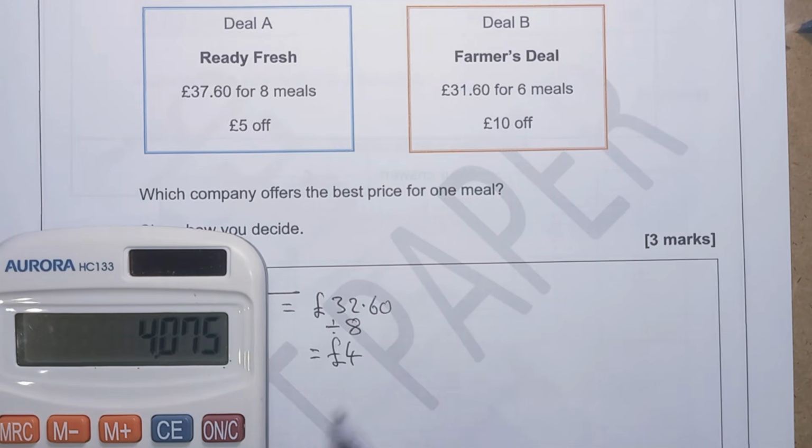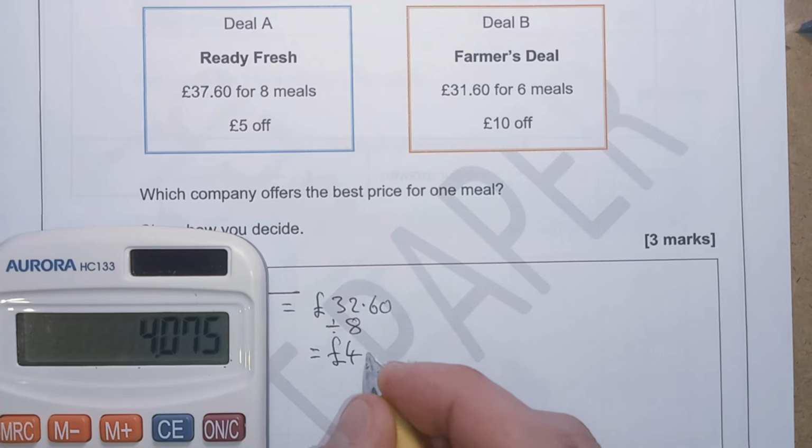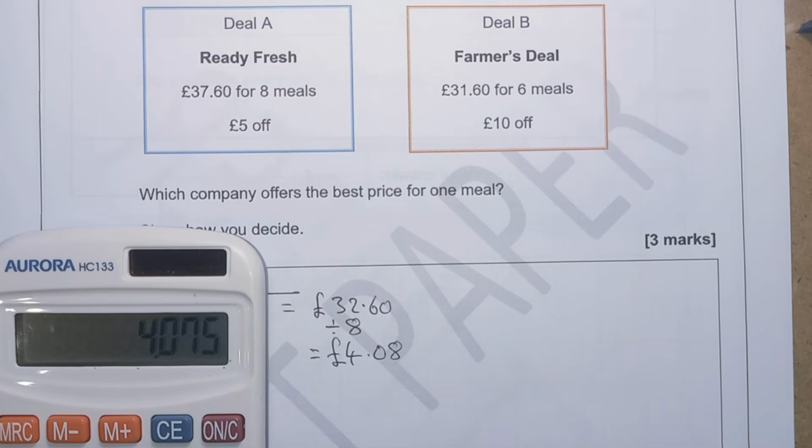which gives us 4.075, but this is money, so we're going to have to round this. So we only want 2 decimal places for money. We look at the 2 digits, 07. The next digit is a 5, so if it's 5 or more we round up, so it's going to be £4.08.